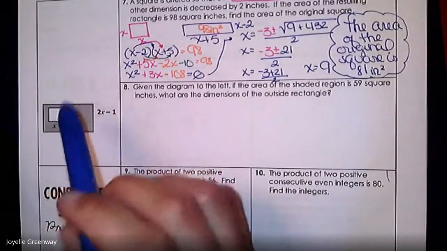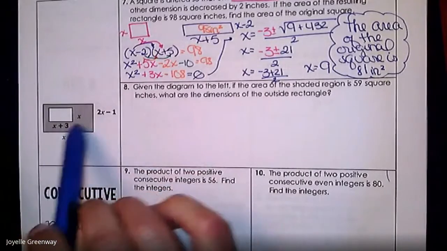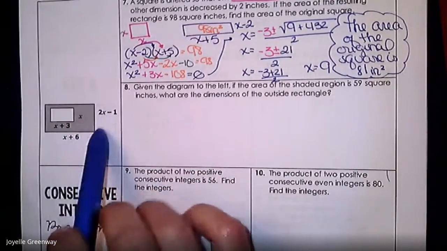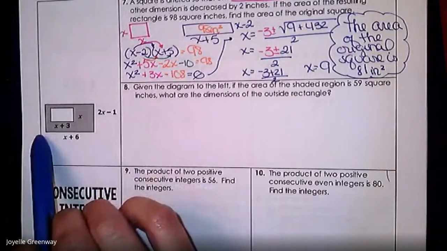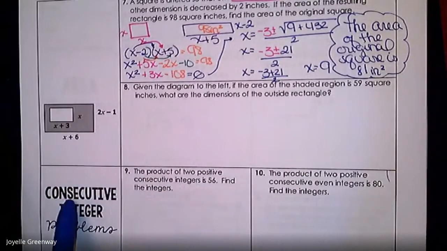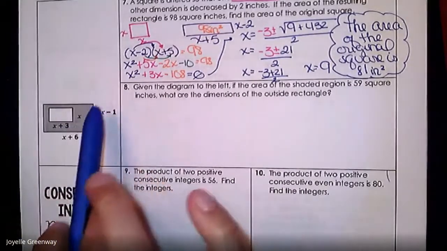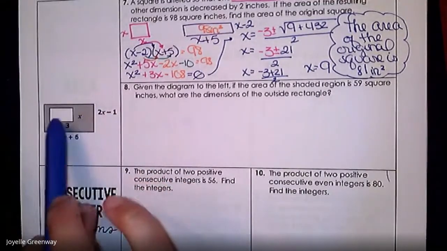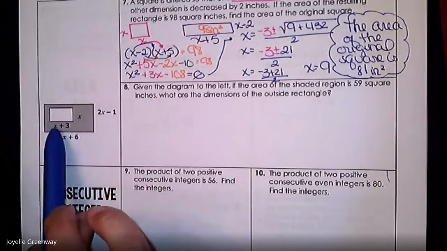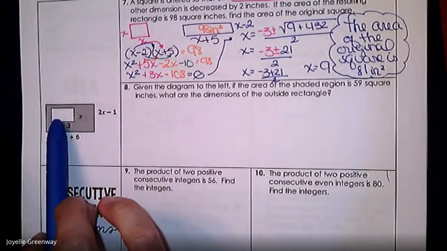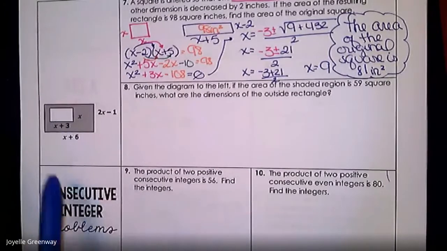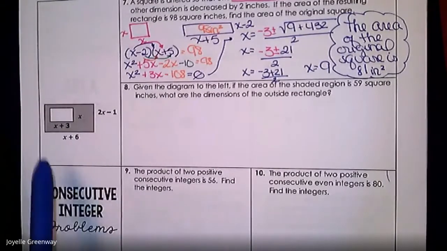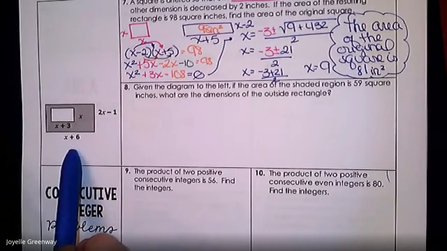So in order to figure out what the dimensions are of the outside rectangle, we need to figure out what x is. And the only way we can do that is if we take the area of the shaded rectangle and subtract it by the area of the unshaded rectangle, and we solve for x. That's the only way we'll be able to solve that problem.